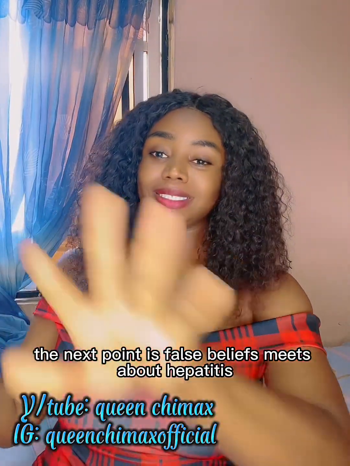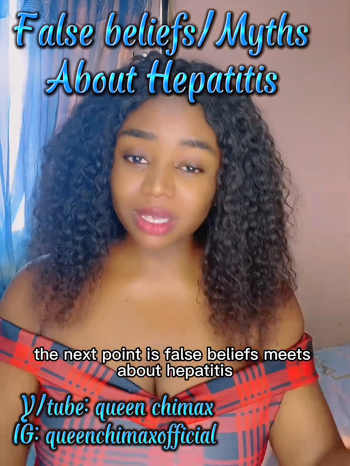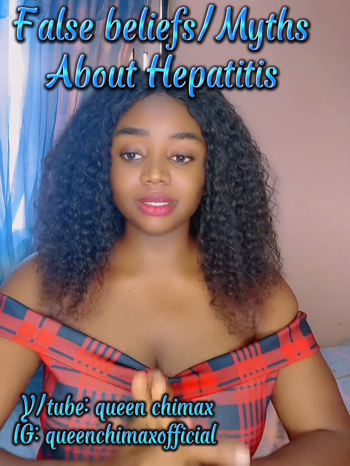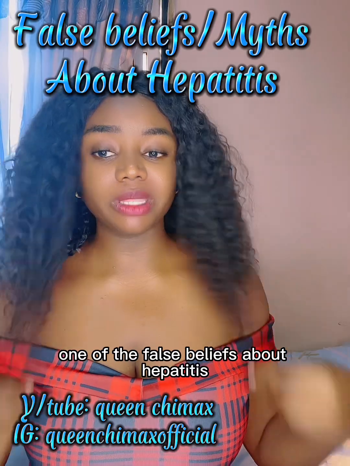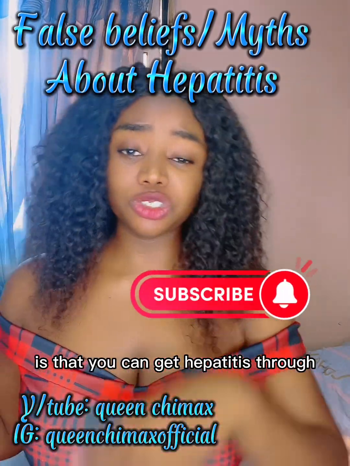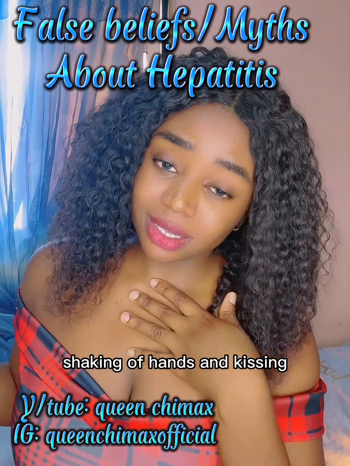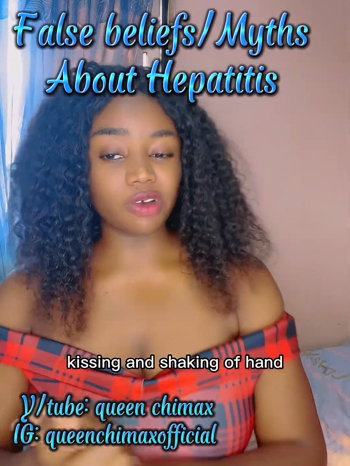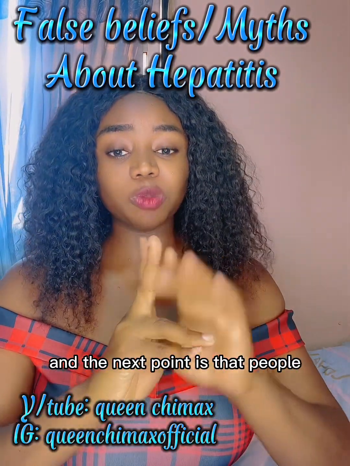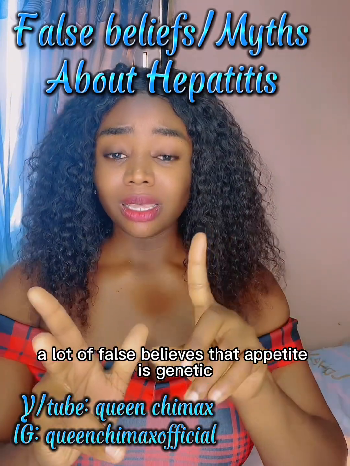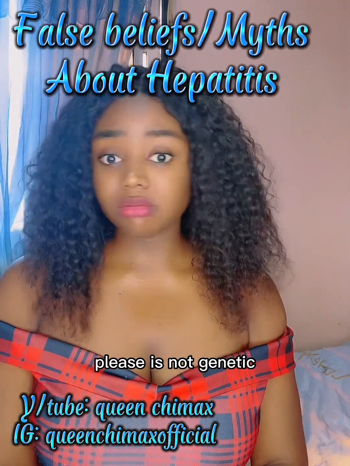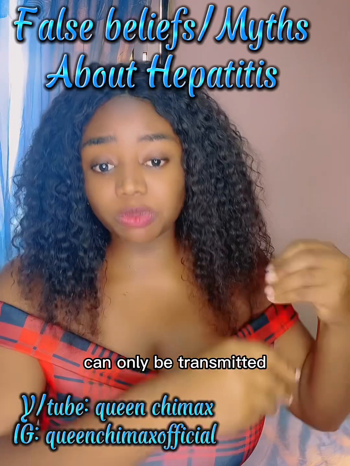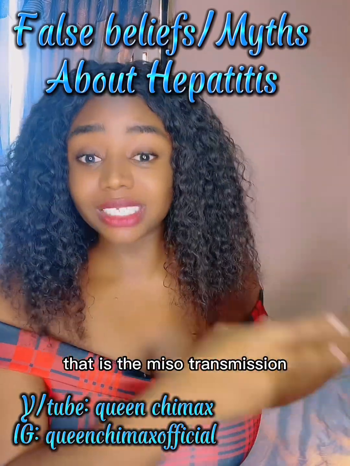The next point is false beliefs, myths about hepatitis. One of the false beliefs about hepatitis is that you can get hepatitis through shaking of hands and kissing. But you can't get any type of hepatitis through kissing and shaking of hands. Another false belief is that hepatitis is genetic. Please, it's not genetic. It can only be transmitted through certain means of transmission.